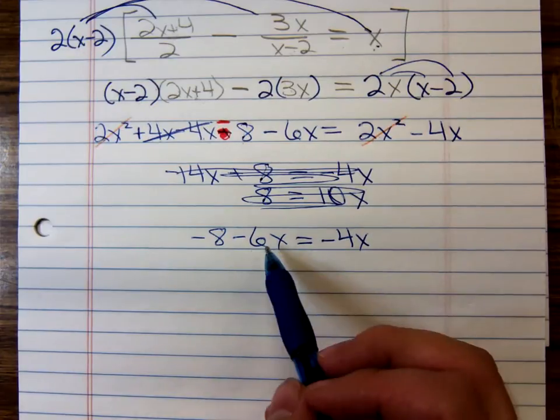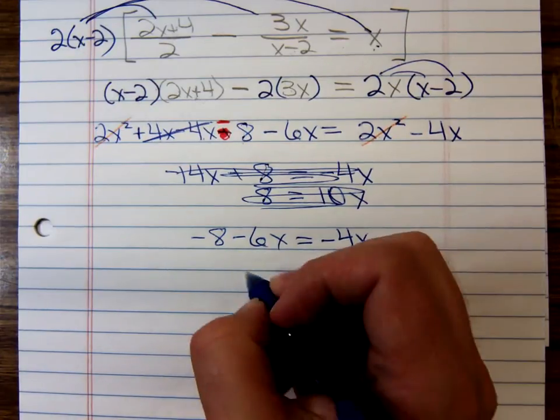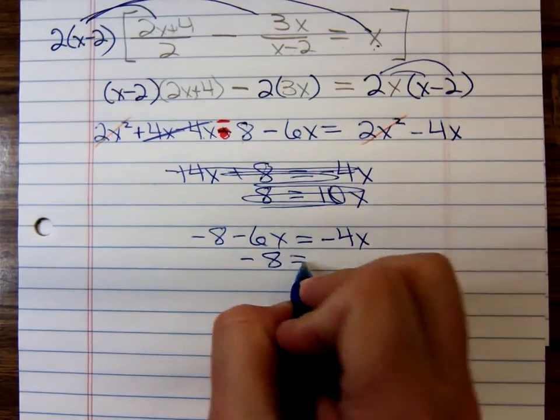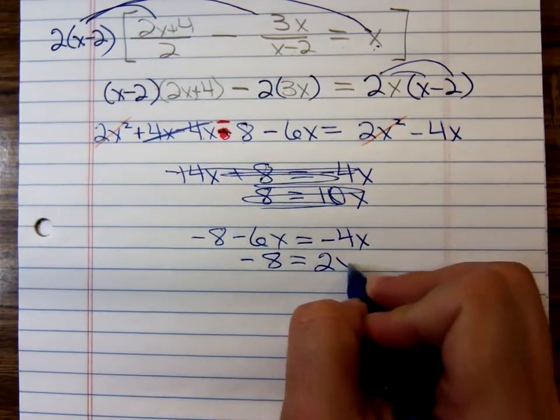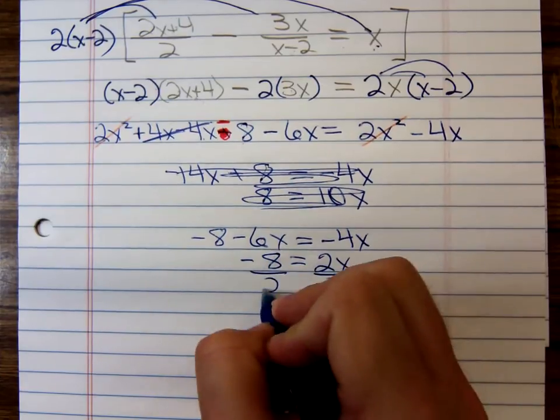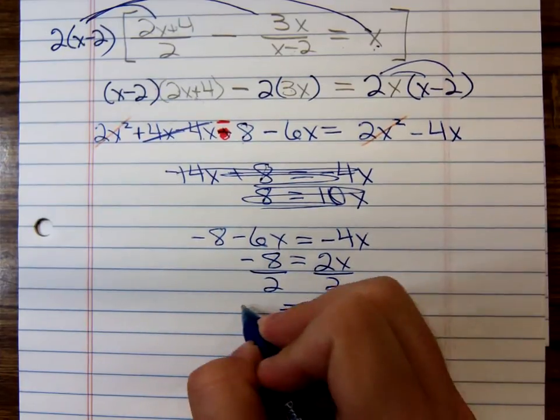Add 6x to both sides to give us negative 8 is equal to negative 4x plus 6x. That's a positive 2x. Divide by 2 to give me x equals negative 4.